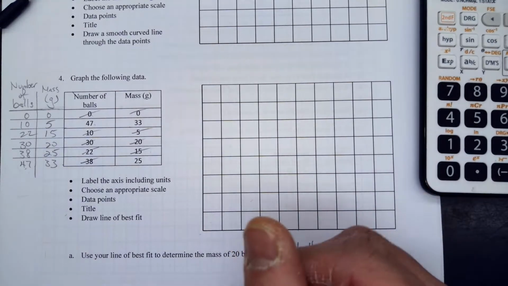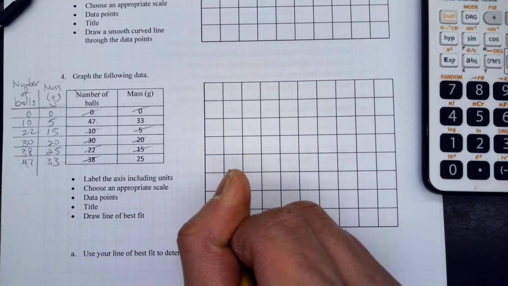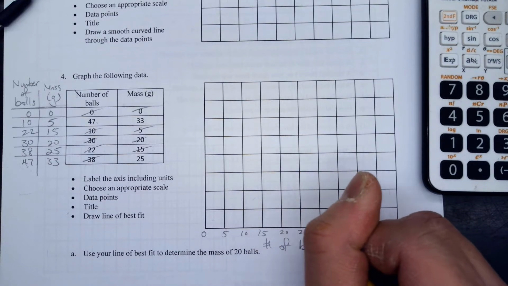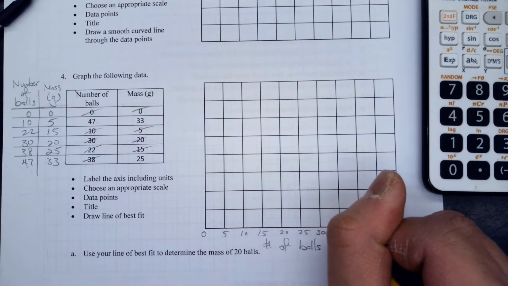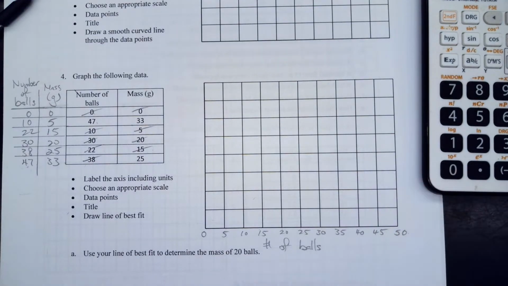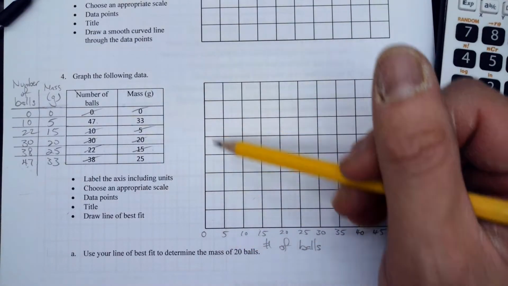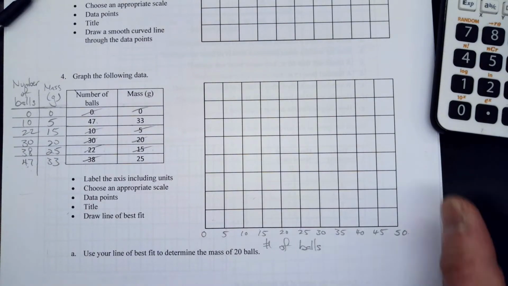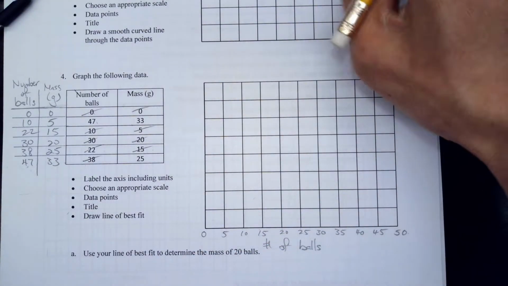So in this case, this would be 0, 5, 10, 15, 20, 25, 30, 35, 40, 45, 50. And in terms of units, balls are individual things, so there's not really a unit. Now on the y-axis, you have the mass.